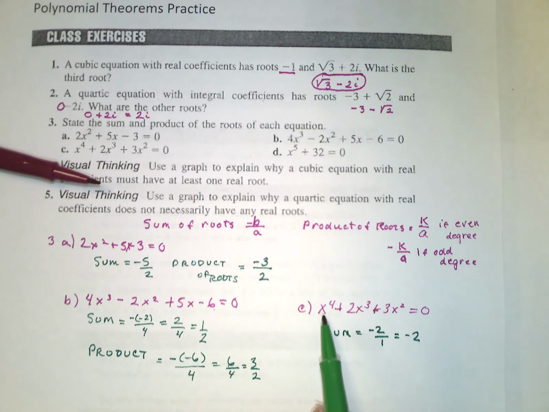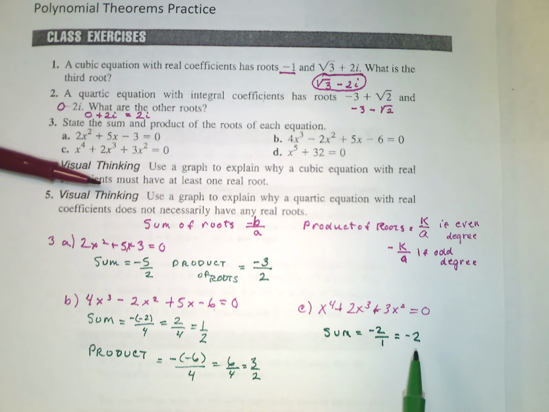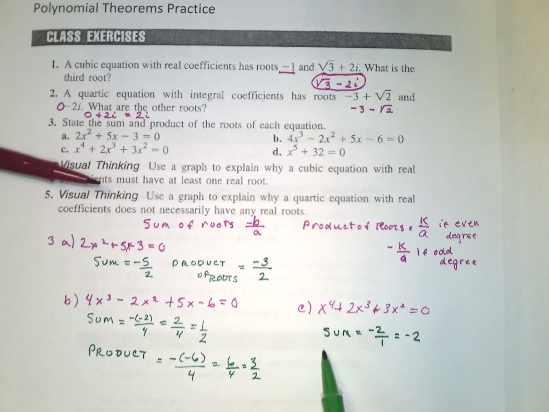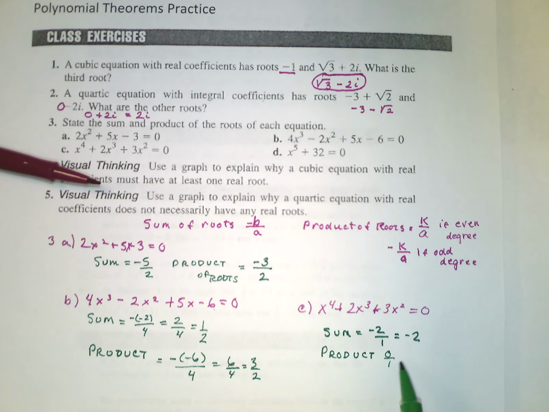Whatever these 4 roots are, when you add them up, they add up to negative 2. And the product is going to be the constant on the end divided by the leading coefficient. Well, there is no constant down here. So the product would be 0 over 1, which is just 0. Whatever these 4 roots are, when you multiply them out, it multiplies out to 0. So one of the roots has got to be 0.